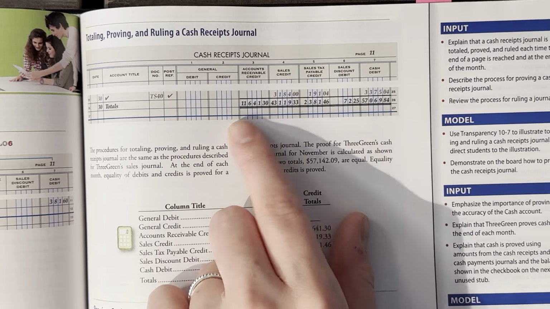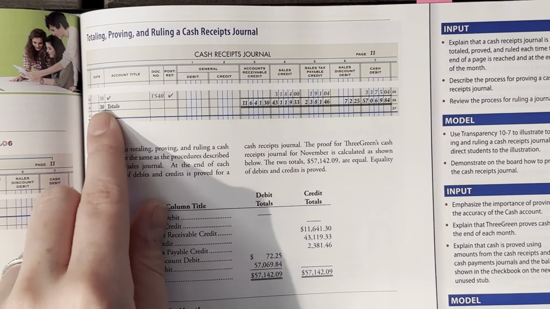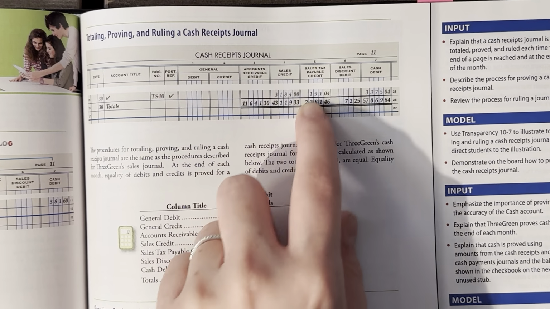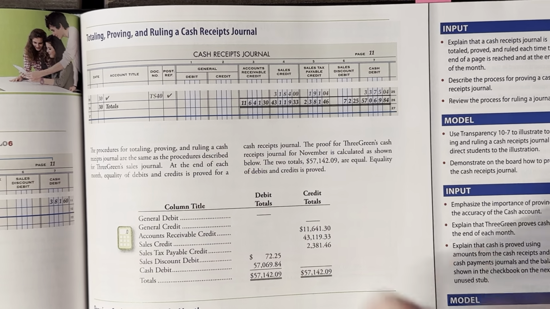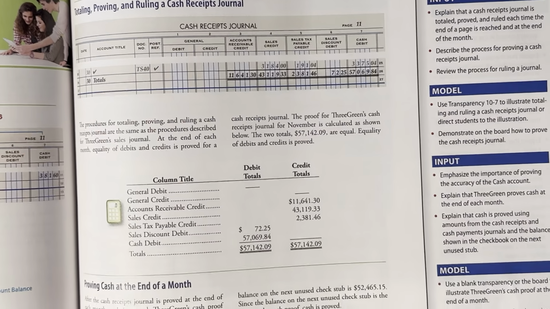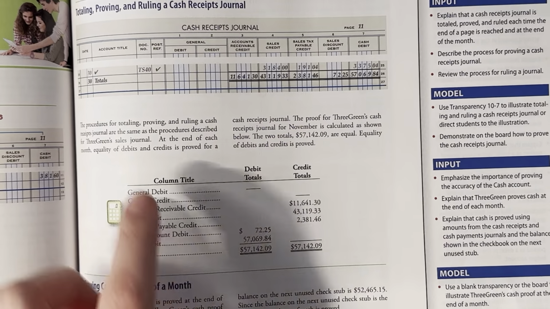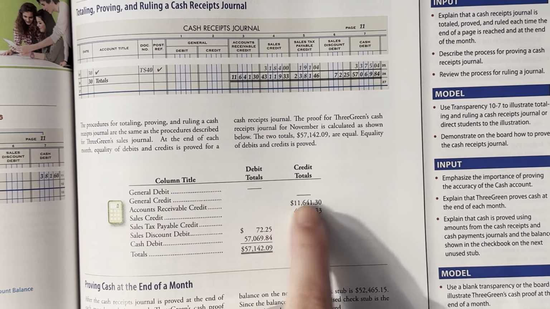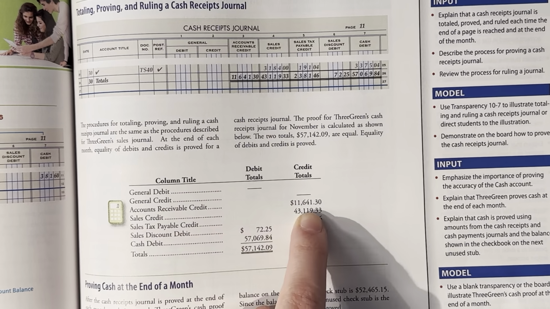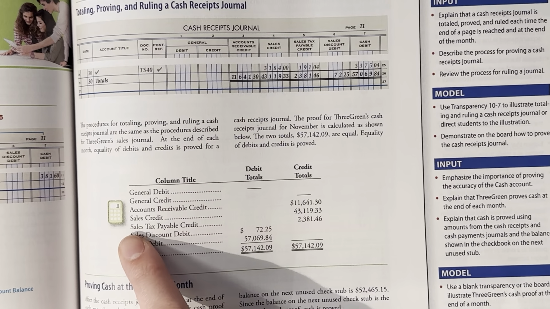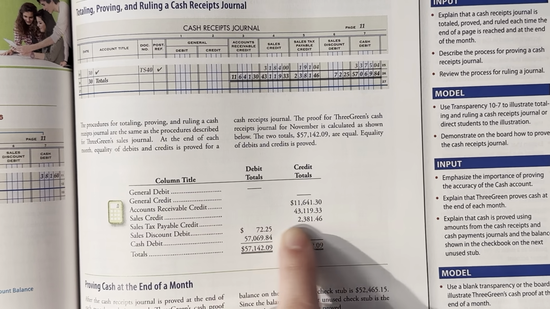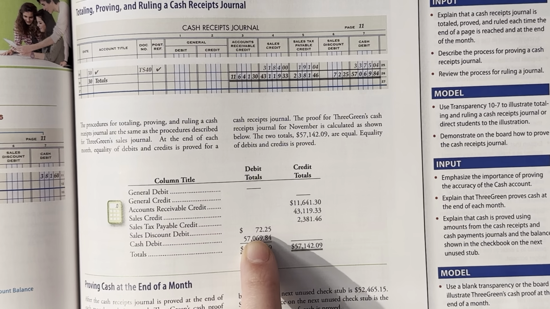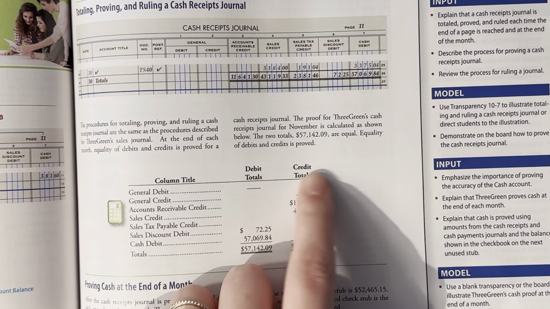So we totaled the columns, added up the entire columns, and now we need to prove that the debits equal the credits. So we just put it in this nice little graph. General debit, general credit, nothing. Accounts receivable credit right there. Sales credit, sales tax payable credit, sales discount debit, cash debit. Okay? Then we total these.